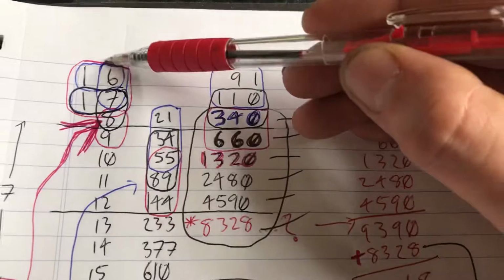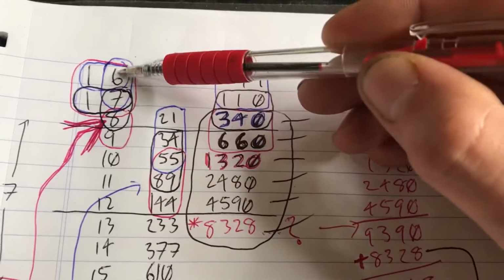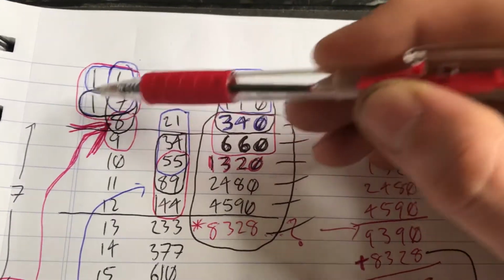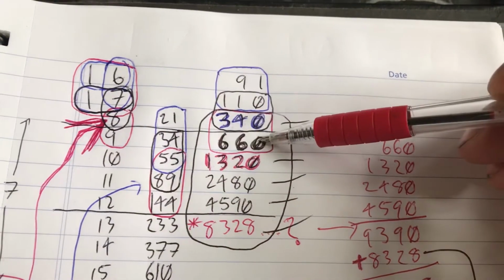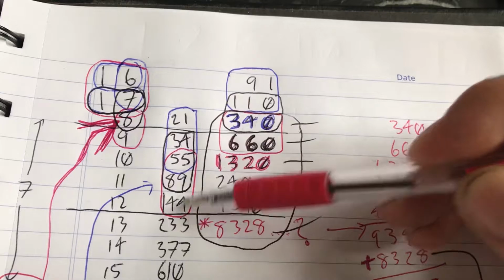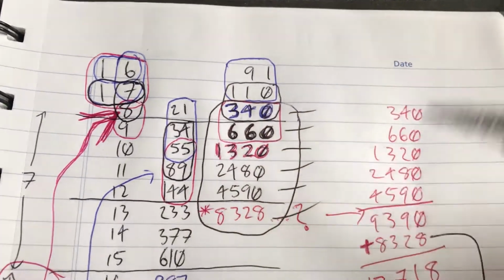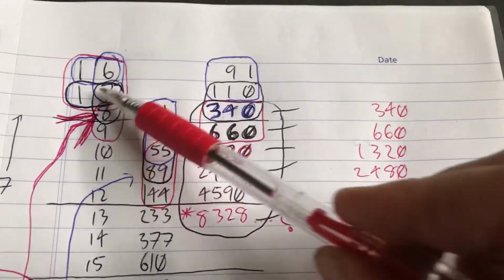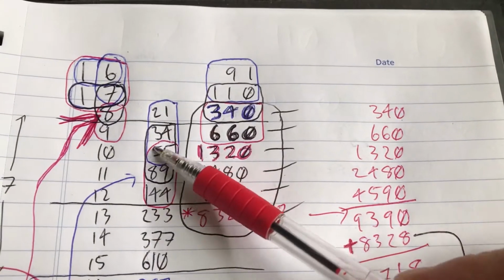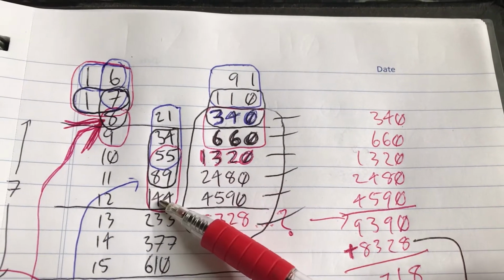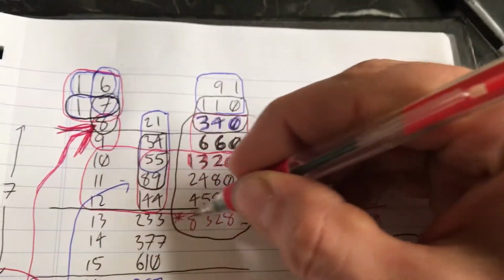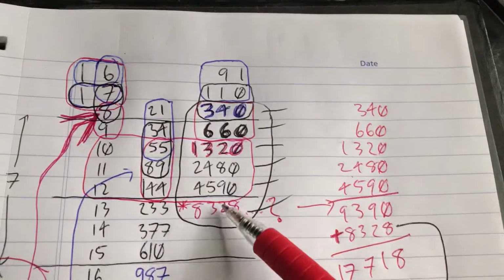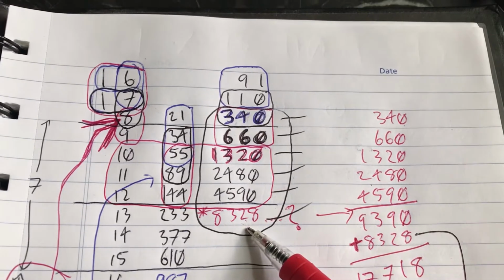And then, if you take this red and add 6, 7 is 13, 14, 15, if you add 15 plus the 8, 9, 340, 660, and the 55, 89, 144, you get 1320. And I continued that 15 pattern, not just for this one, but for this one and this one. So these kind of have a linkage. And I tried it here and I got this number.